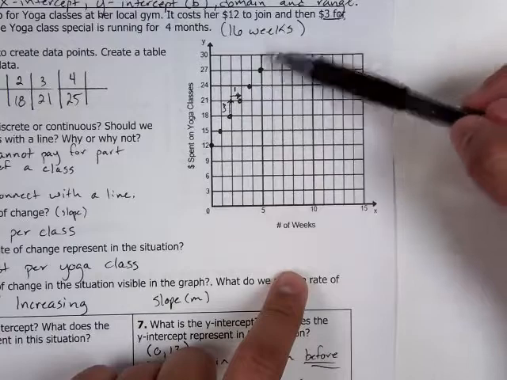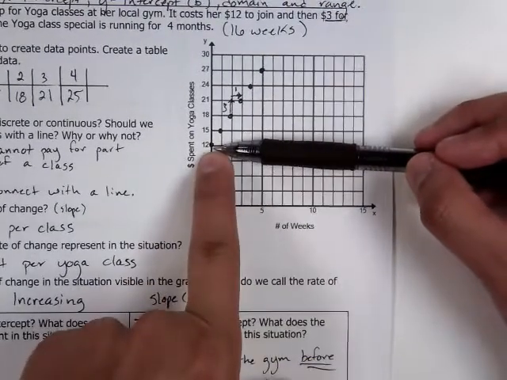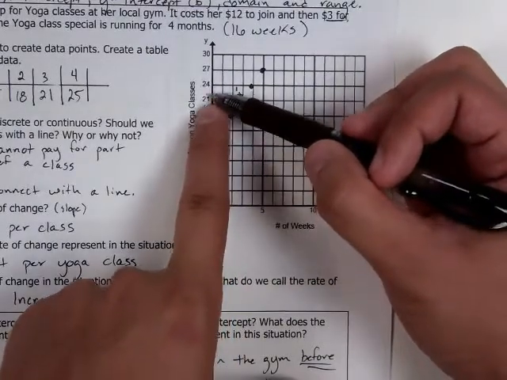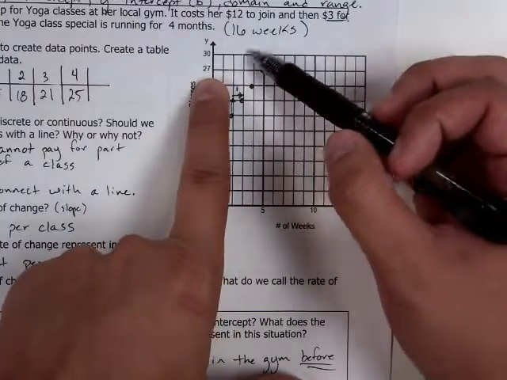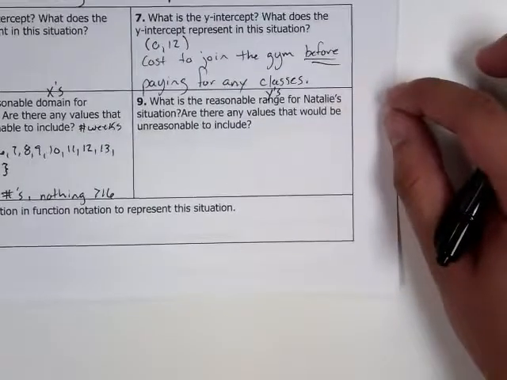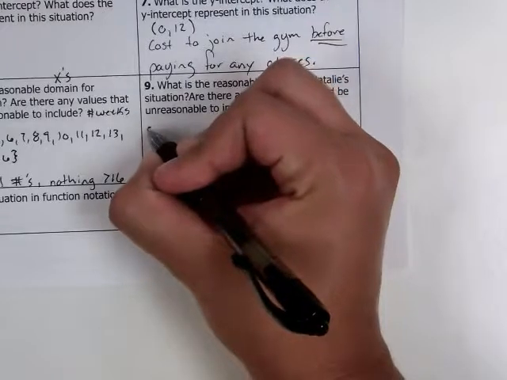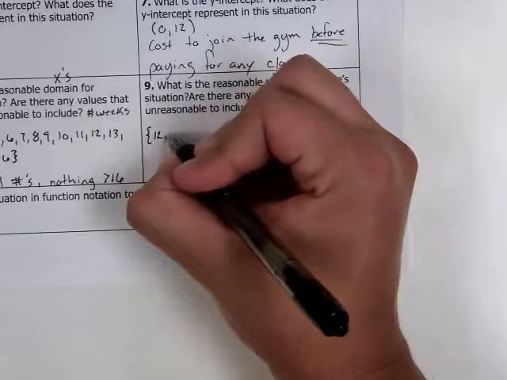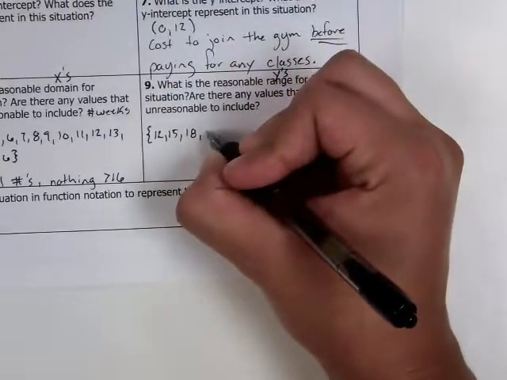Well, on our data, what was the smallest y value? It was 12. And then we went up 3 every time. 15, 18, 21, 24, 27. And we're going to do that 16 times. So again, it is a list, so make sure you include your braces starting at 12, going up by intervals of 15.